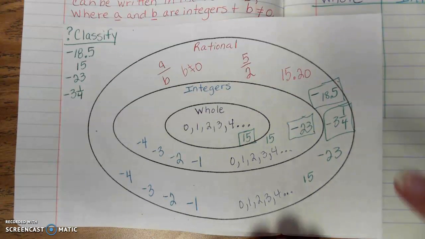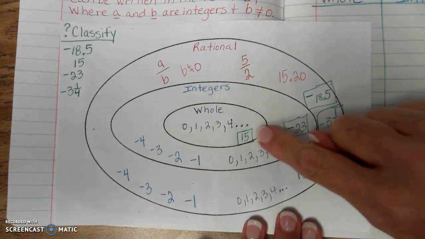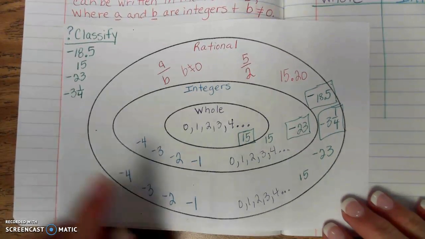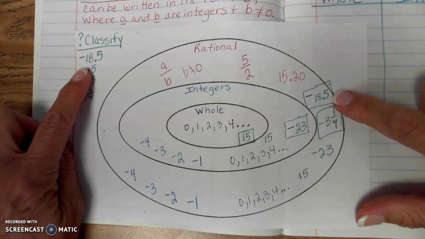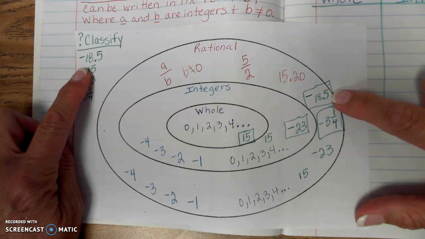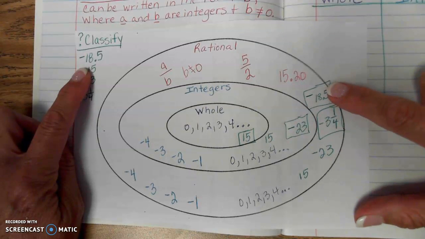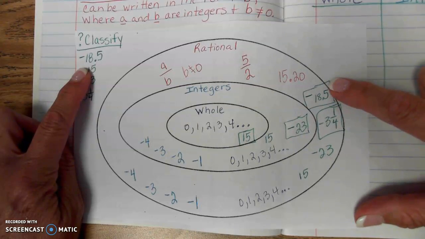Check the ones that we have boxed here to see how you did. Negative 18 and a half is a rational number, and that's the most specific it can be. It's the only one it can be. It cannot be an integer, and it cannot be a whole number. So we boxed it.